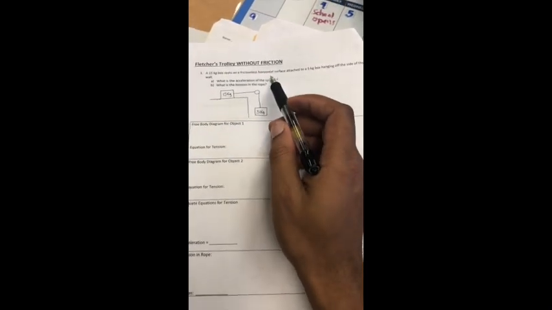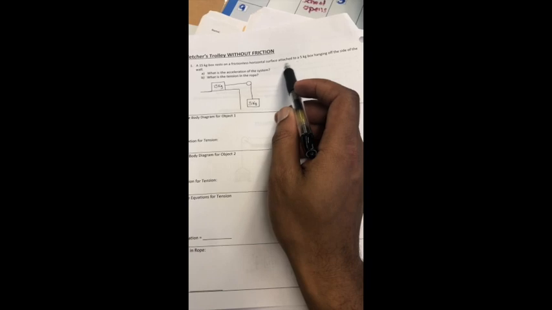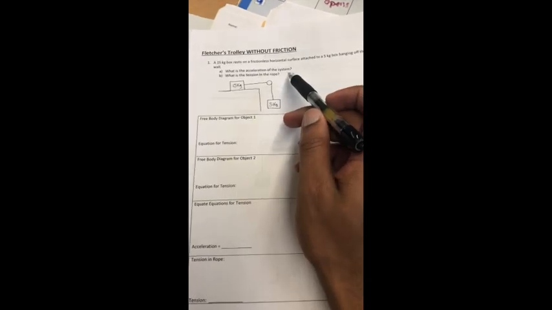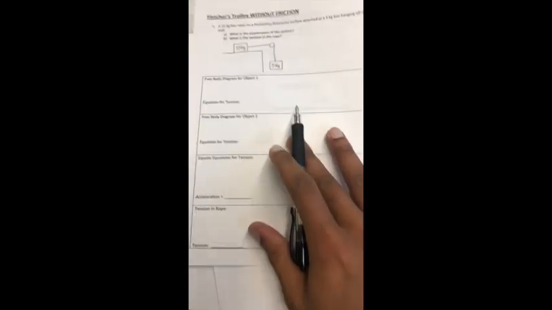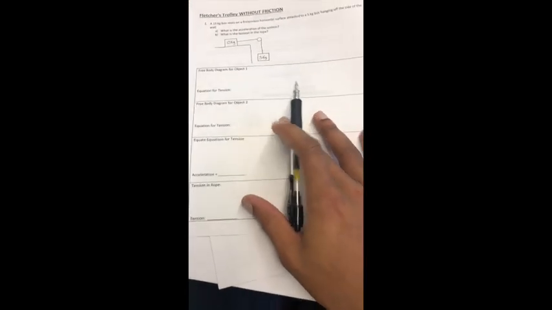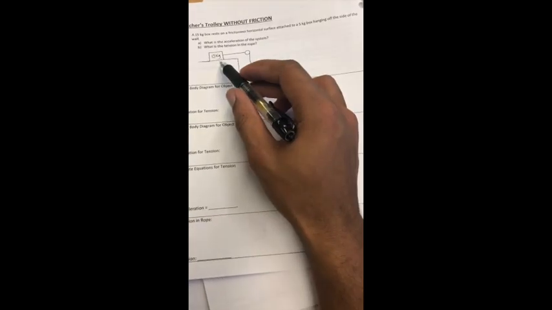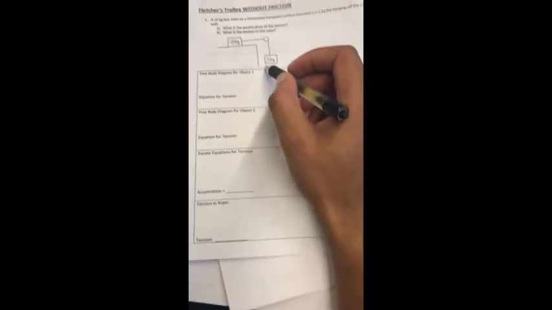All right. So for this first question, it says a 15-kilogram box rests on a frictionless horizontal surface attached to a 5-kilogram box hanging off of the side of the wall. What is the acceleration? What is the tension in the rope? So like I said, first thing you want to do is draw your free body diagram for the motion of the first box. So this will be box 1, this will be box 2.